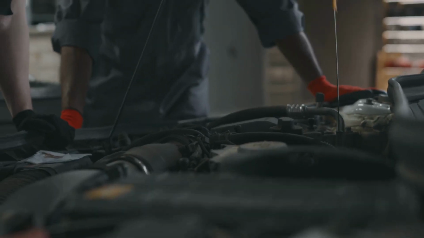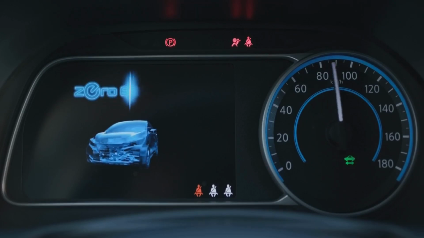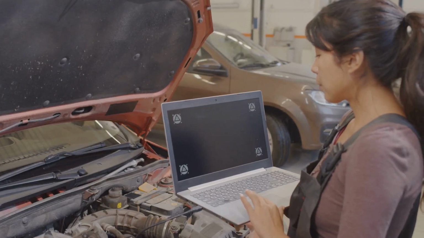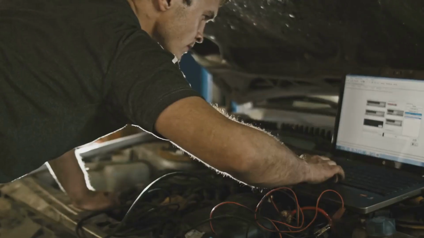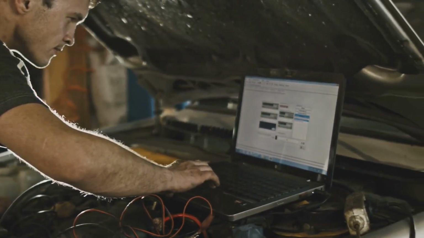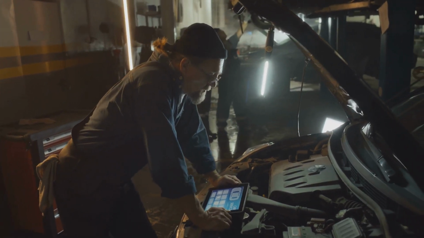Today we are talking about resetting your car for free. Resetting your car is essential for restoring its electronic control systems to their factory default settings, resolving minor glitches, and optimizing performance. Modern vehicles rely heavily on sophisticated computer systems, including the Engine Control Unit, ECU, Transmission Control Module, TCM, and various sensors that monitor and manage everything from fuel injection to traction control.